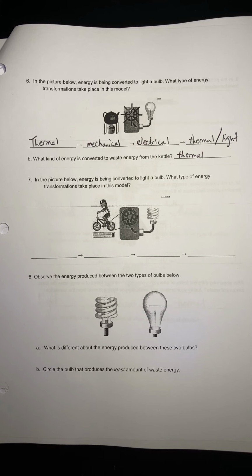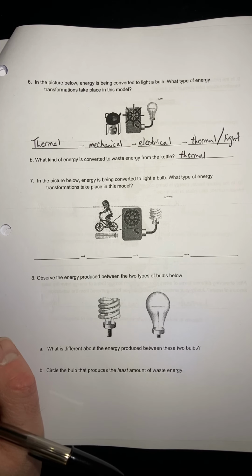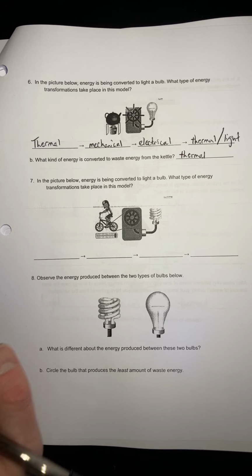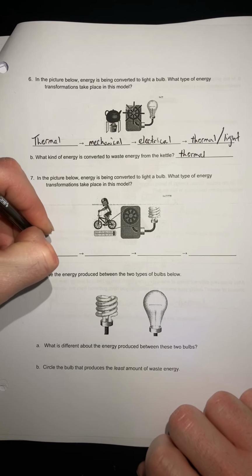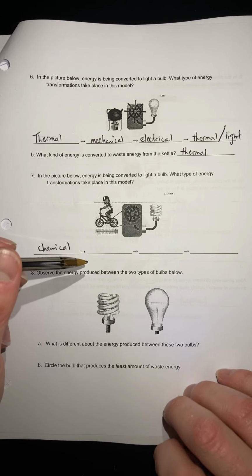All right, so you got the girl with the bicycle that is turning the wheel, and we got our different type of light bulb here. And so what does she start out with? She starts out with chemical. And what does it convert into?